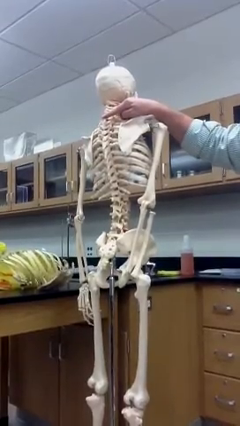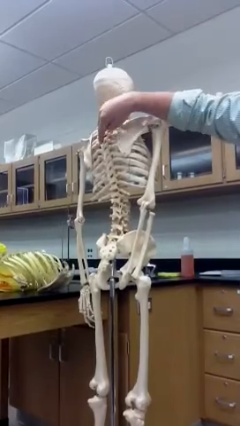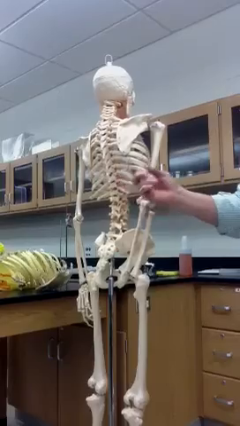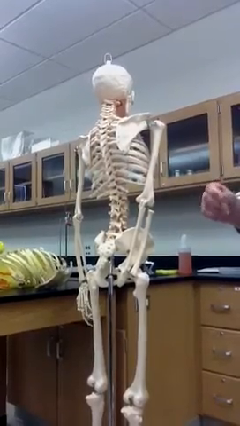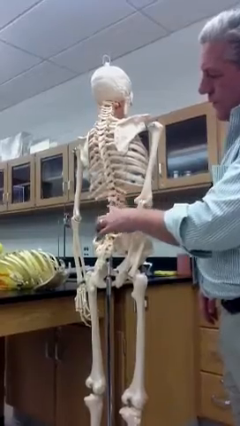How many thoracics? 12. Right, same as the ribs. 1, 2, 3, 4, 5, 6, 7, 8, 9, 10, 11, 12. And then last but not least, how many lumbars? 5. There are 5. 1, 2, 3, 4, 5.